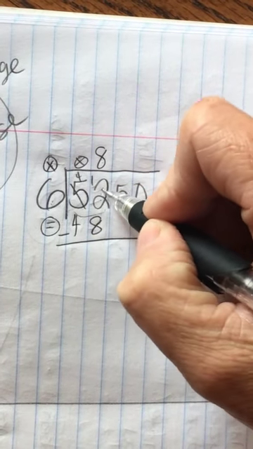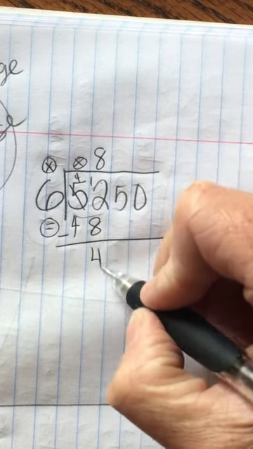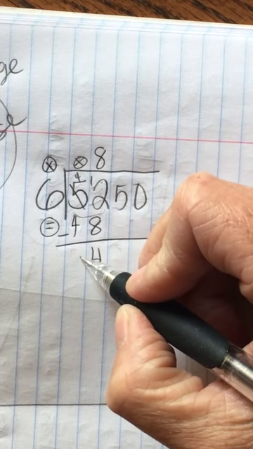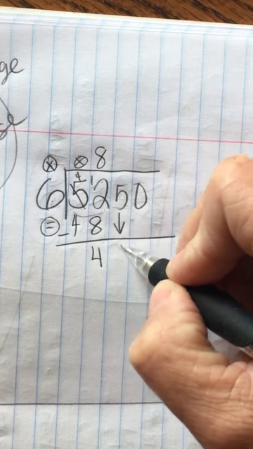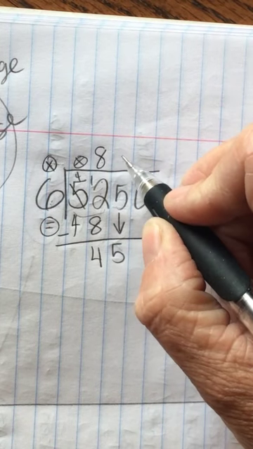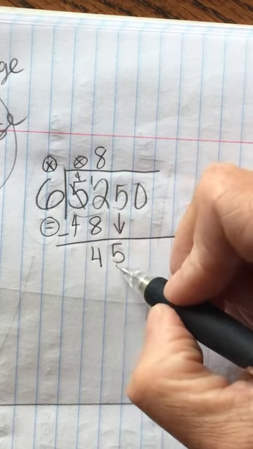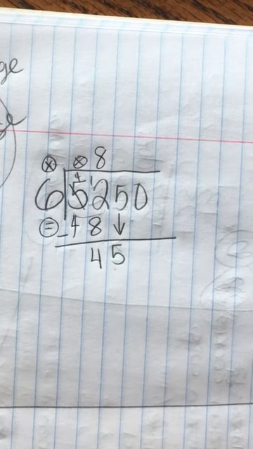8, 9, 10, 11, 12. 12 minus 8 is 4. 4 minus 4 is 0, so I'm not worried about that. We're going to bring down the 5 because we have an empty spot here. What times 6 equals 45 without going over?